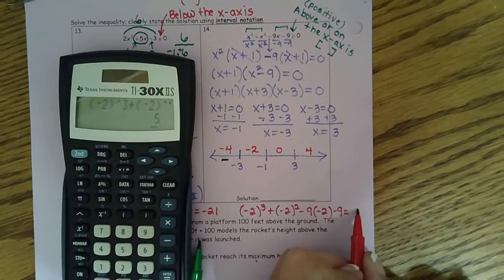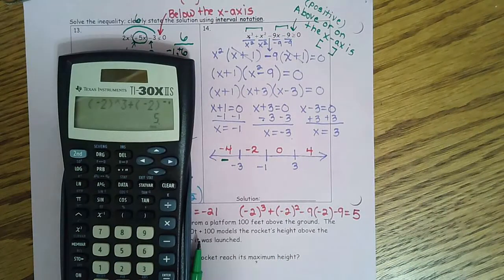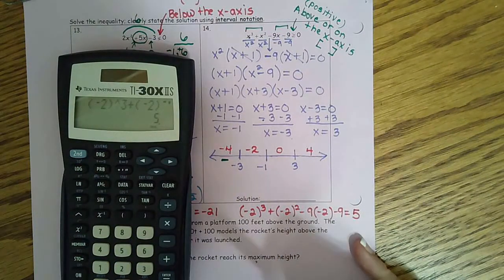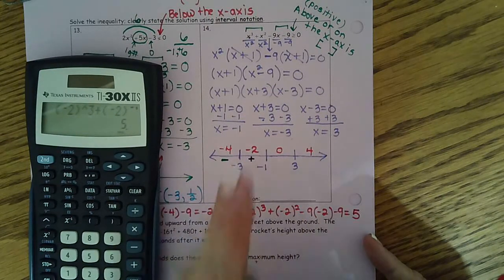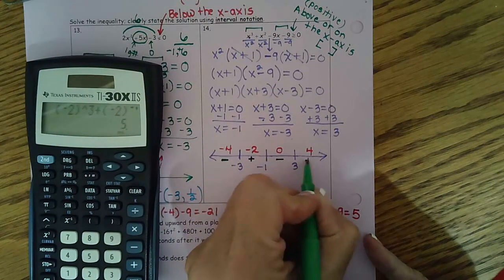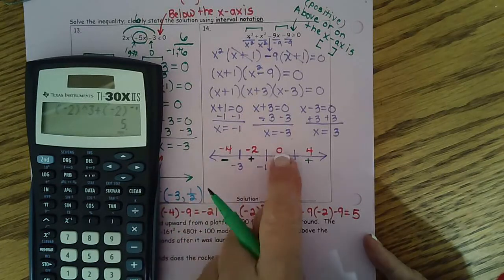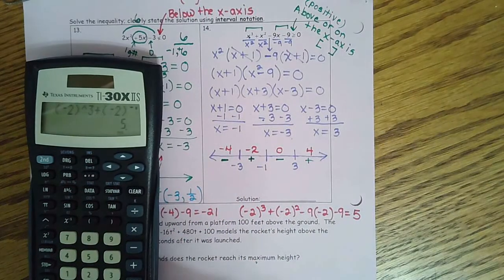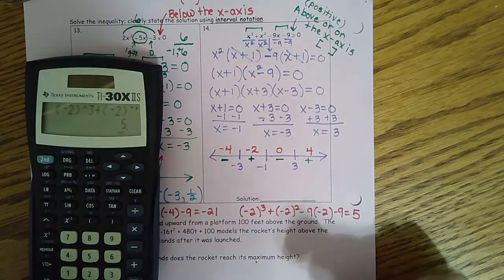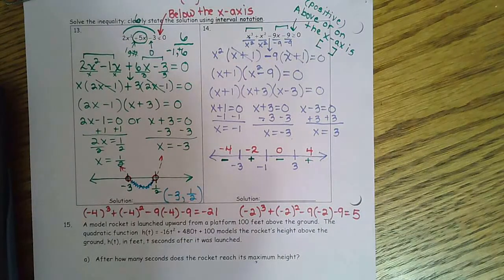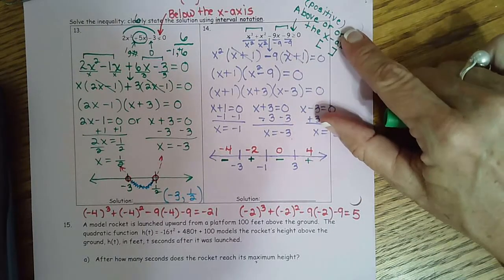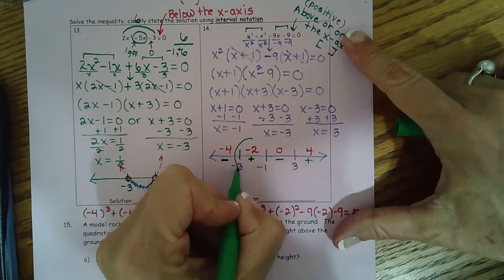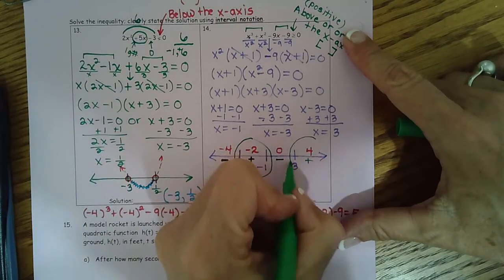Remember how I said the signs will alternate? So we got negative, then we got a positive. So that means this is positive, and you can do the other test points, but it's always going to alternate for polynomials as long as there aren't any repeated solutions. So now I have to decide which intervals are my answer. So I go back up here and this says, oh, greater than 0. Pick the positive intervals. Well, here's a positive interval and here's a positive.